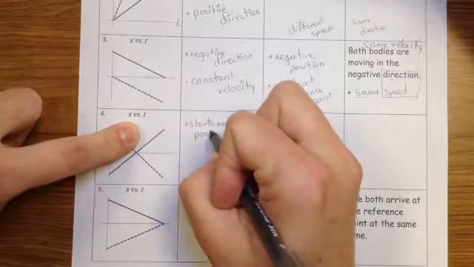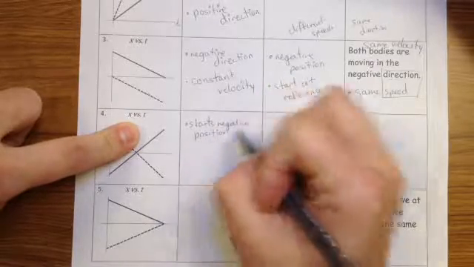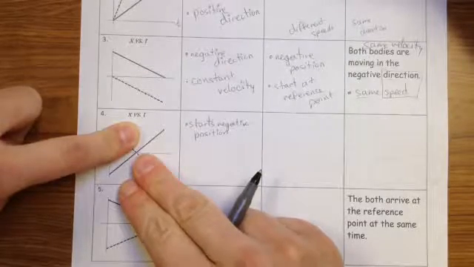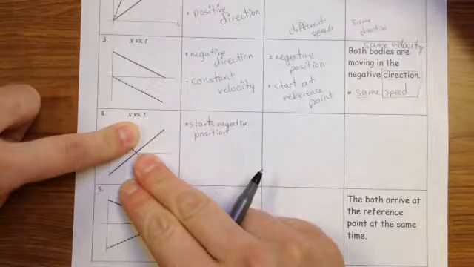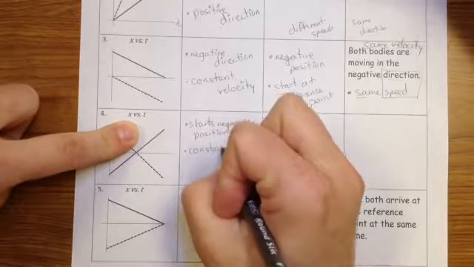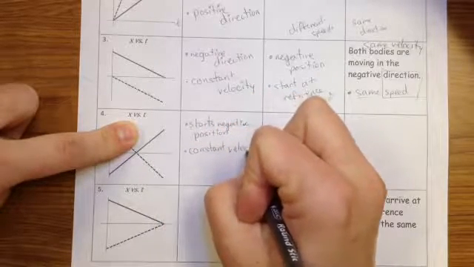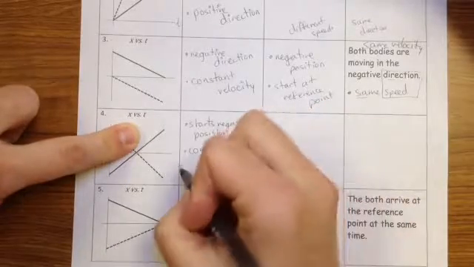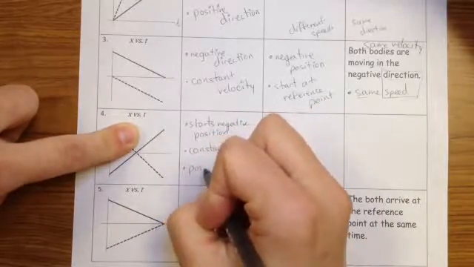How would you describe the motion? Constant velocity. What else can you tell about that motion? Positive what? Direction.